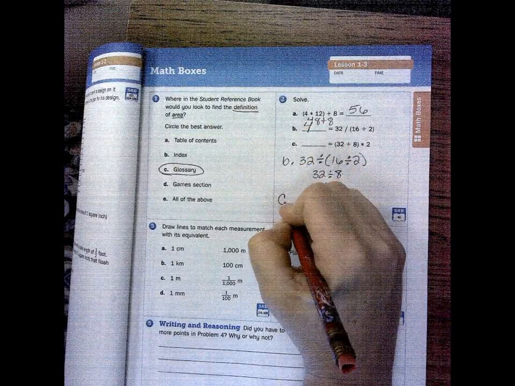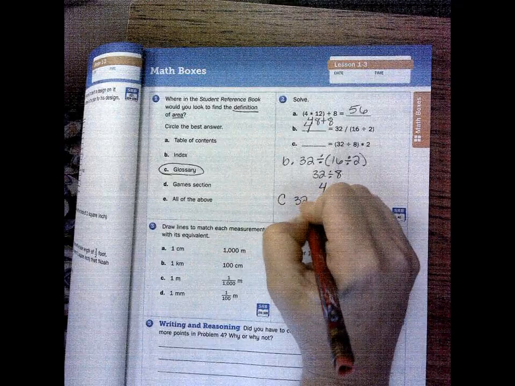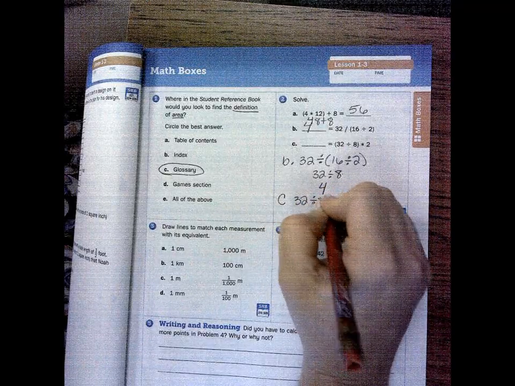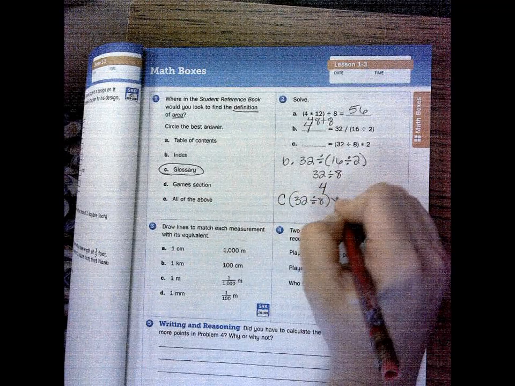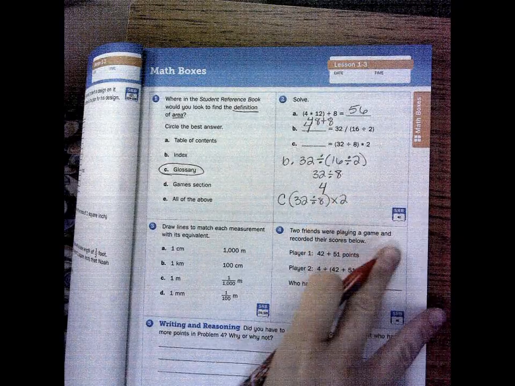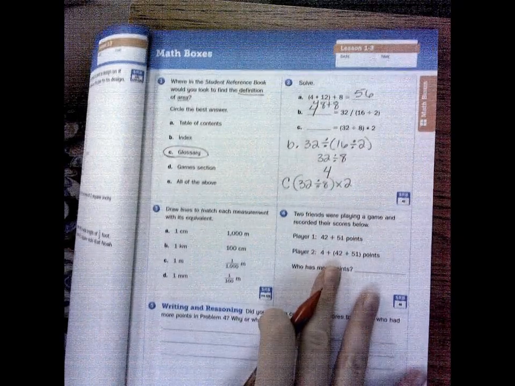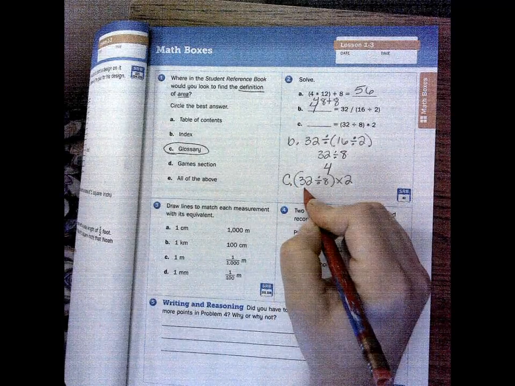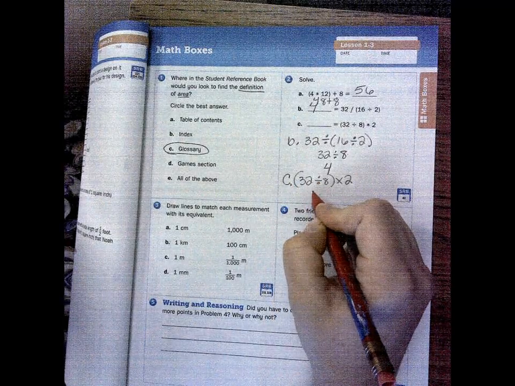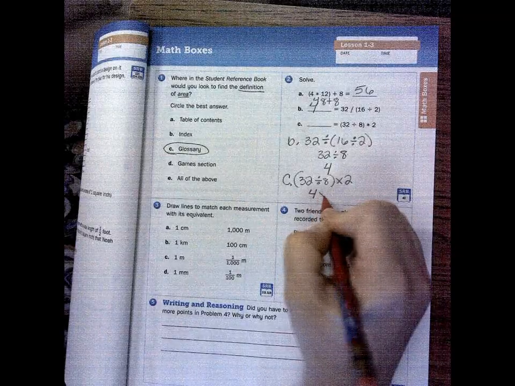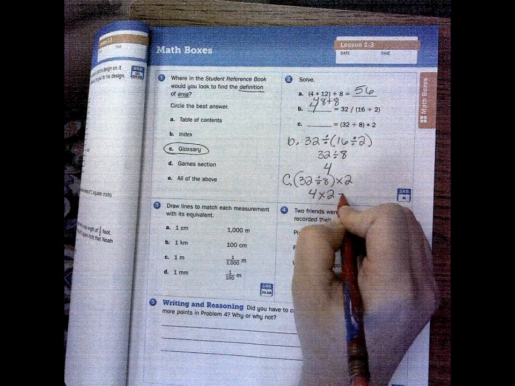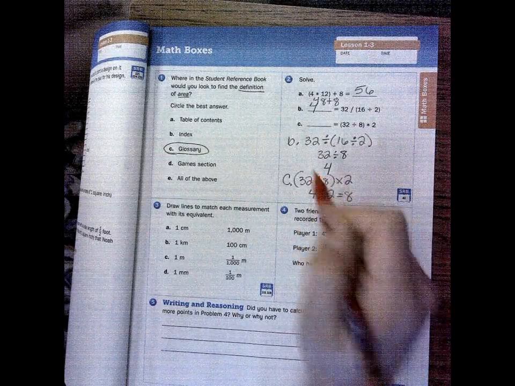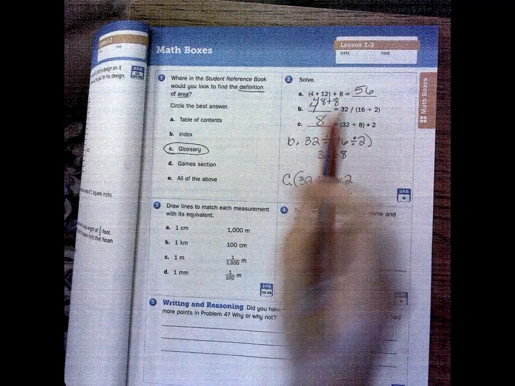Now C is 32 divided by 8 times 2. And we just solved 32 divided by 8, so that's nice. And it's in parentheses, so we're going to do that first. 32 divided by 8 is 4. Then multiply by 2 more equals 8. So our answer for C is also 8.